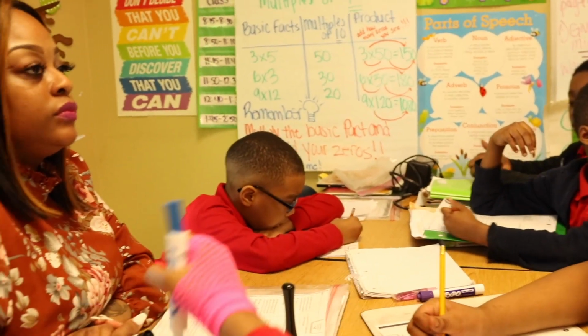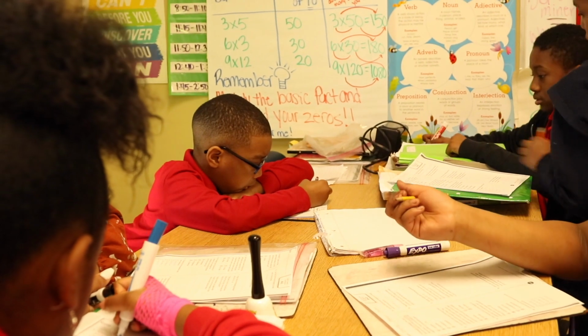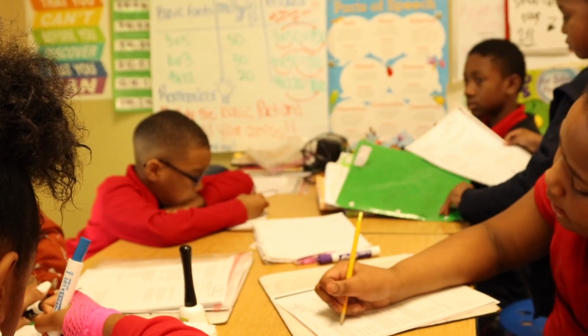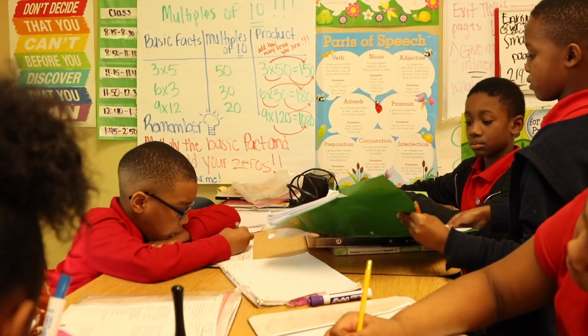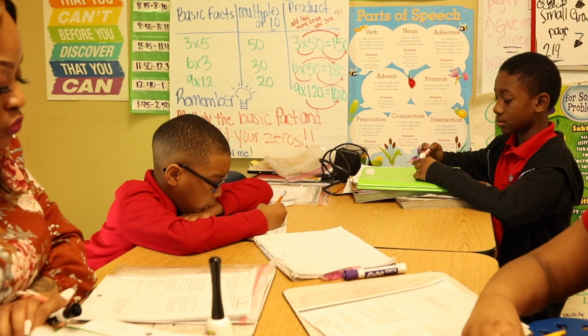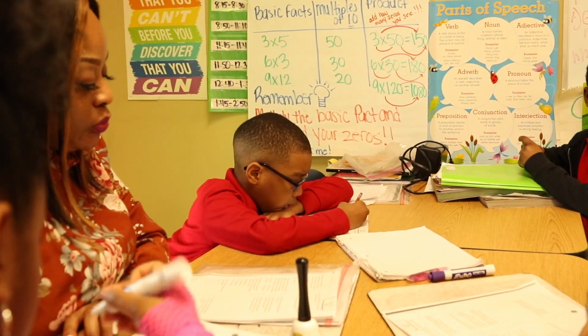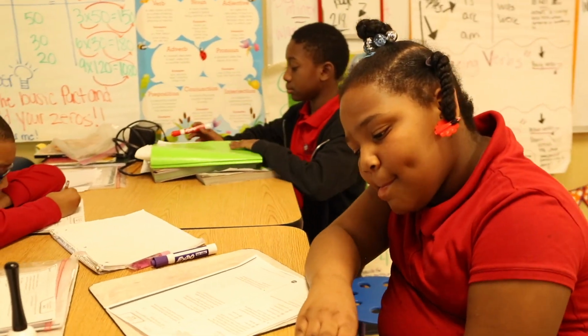It says, which number is an example of the identity of multiplication? 30 seconds. It's not A, because it's a probability. It says the identity. All right, let's go over our clue words.